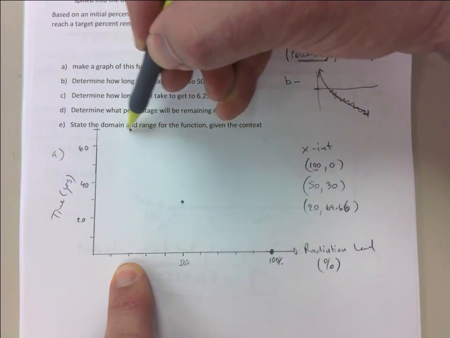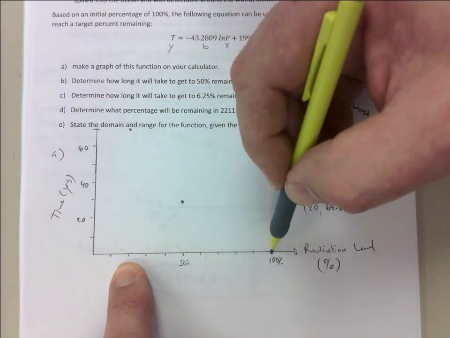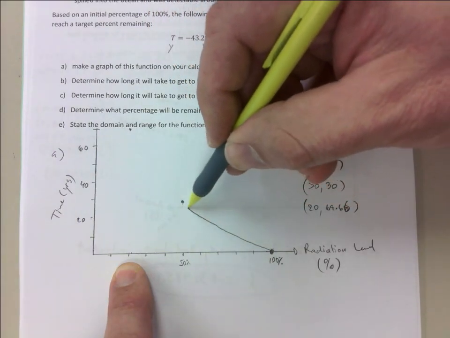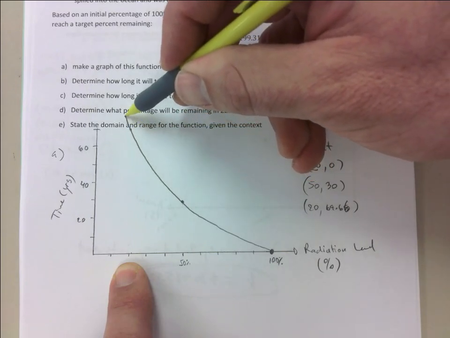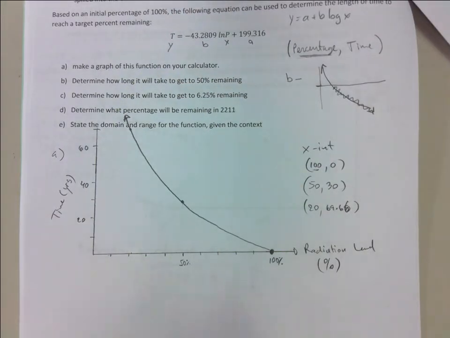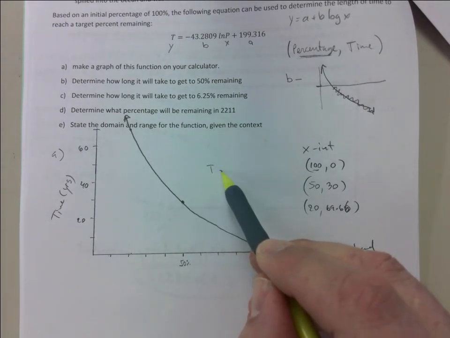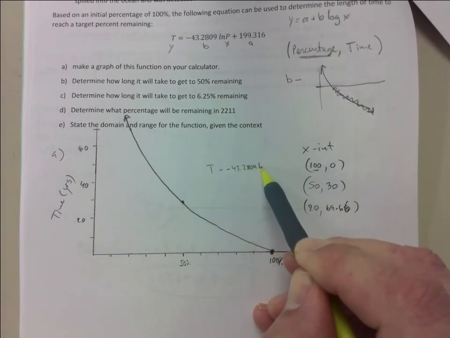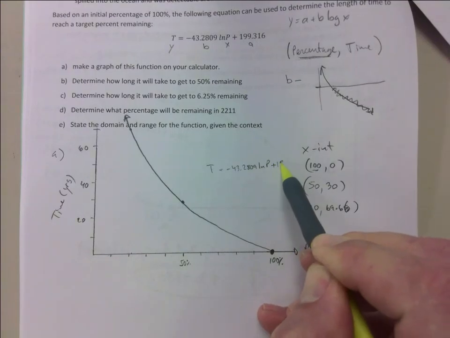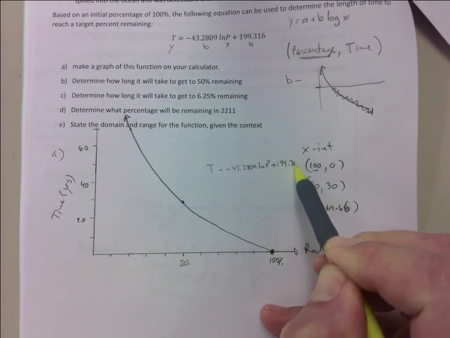Way over here. So I'm going to go like this. I know I'm going to kind of butcher it a little bit, but that's what would happen in this case. Okay? That would be the expected graph. T is equal to negative 43.2809 ln P plus 199.316 for the graph.